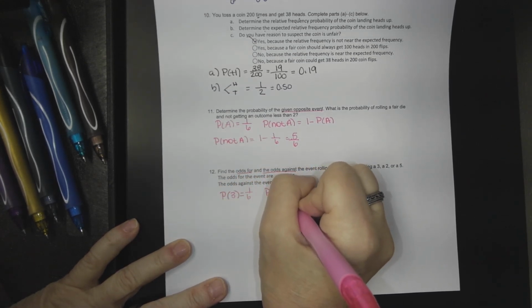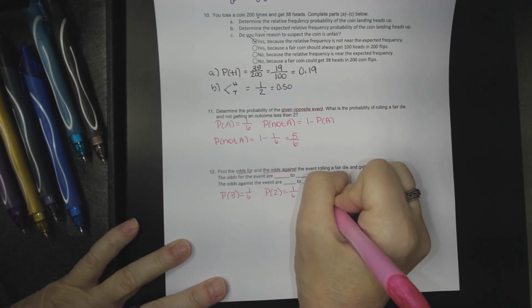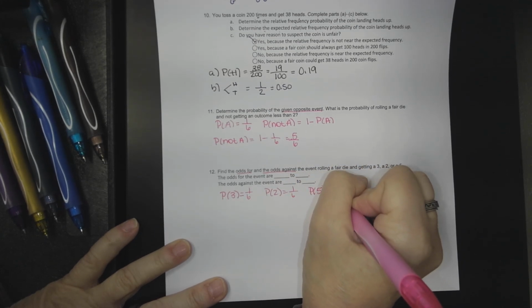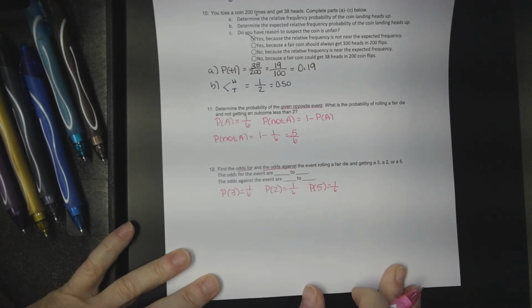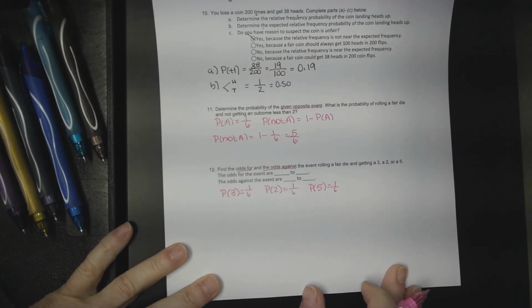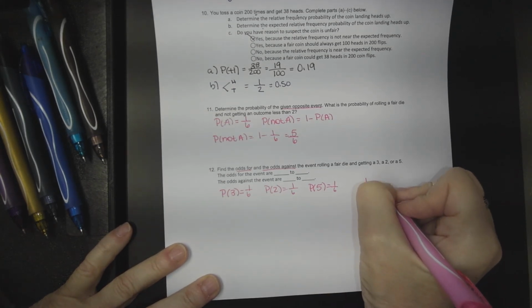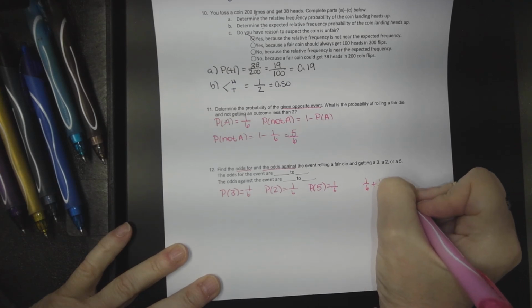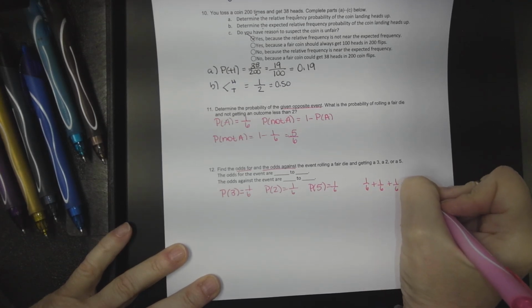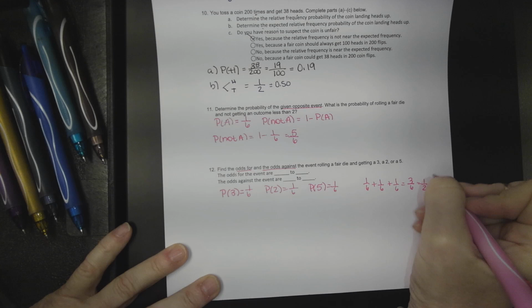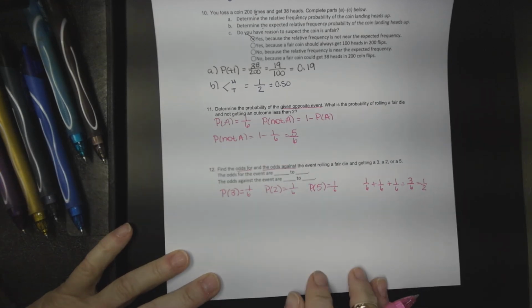Probability for a 2, 1/6. Probability for a 5, 1/6, right? So when we add those all together, 1/6 plus 1/6 plus 1/6 equals 3/6, which is 1/2. We've already established that on the last page, I think.